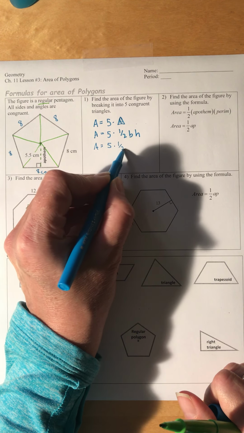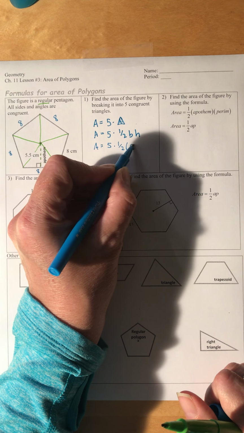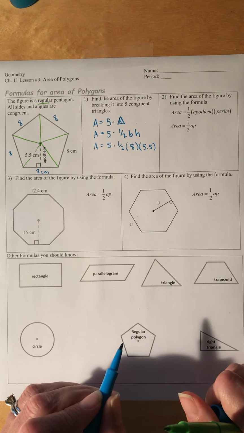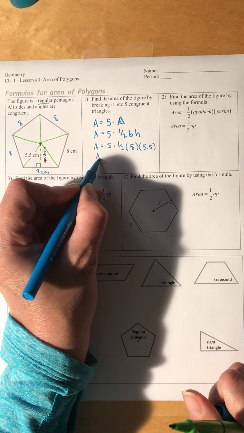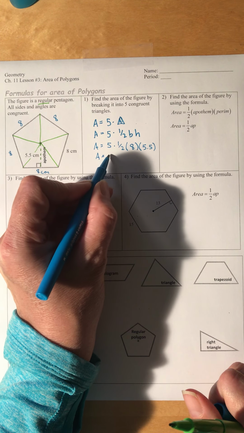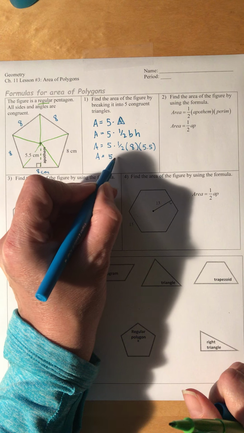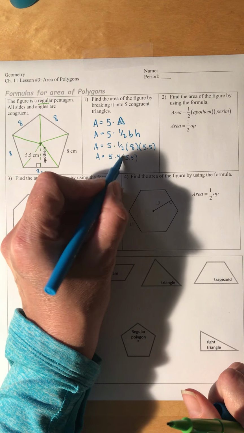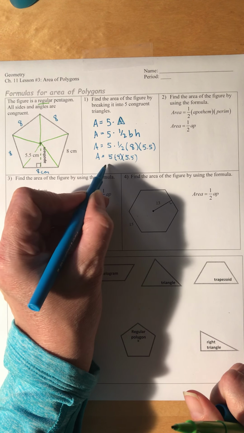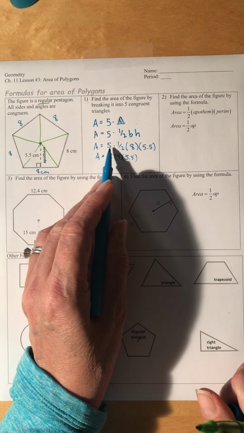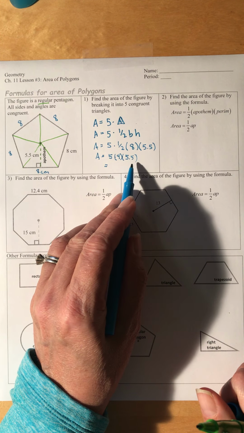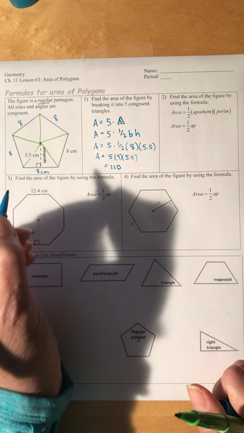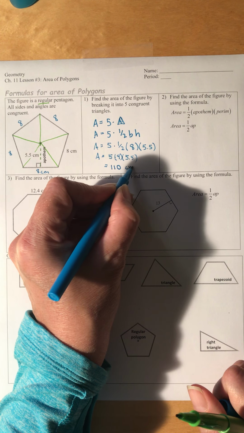So the base is 8 and the height is 5.5, and then I would multiply those together. I could get rid of the half because half of 8 is just 4, so that's an easy one to use to get the fraction out of the picture. But you could have just left it and typed it into the calculator, or maybe you can do that one in your head. It comes out to be 110, and this is centimeters, so this is square centimeters.